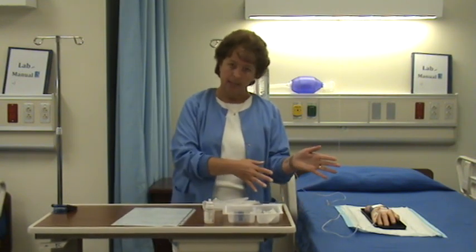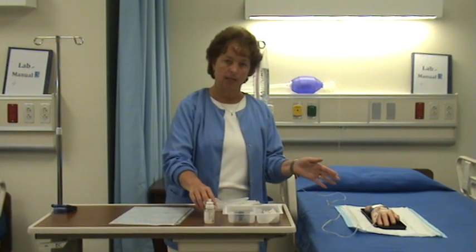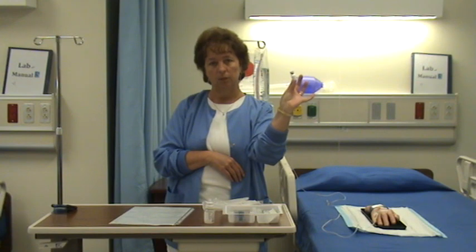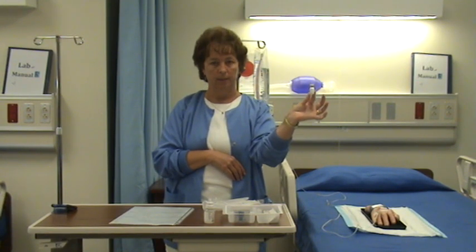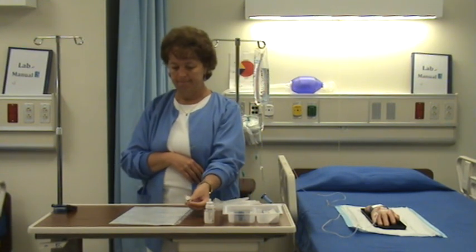So I go to my MAR or order, and then to my medication and pick out my Lasix. This is a single dose vial, and it's 20 milligrams per 2 milliliters. So I'm going to give the complete vial of this. So I do my first check.